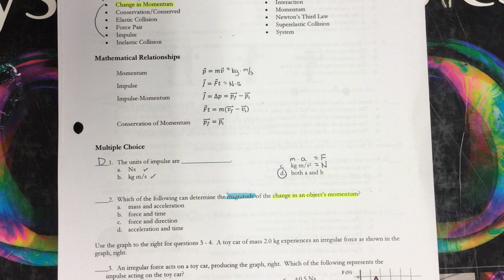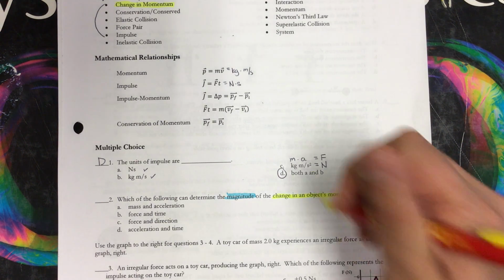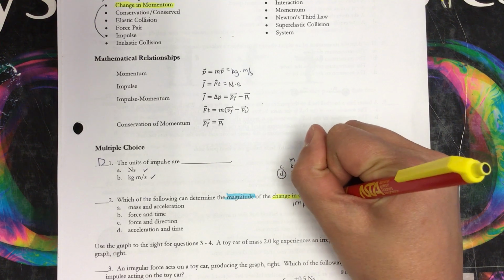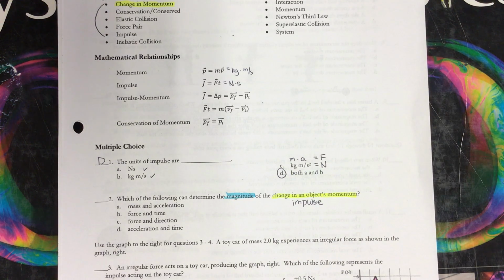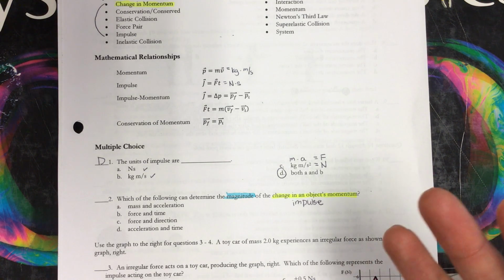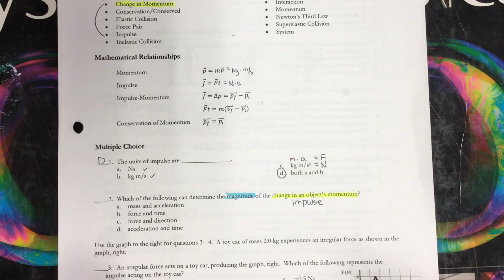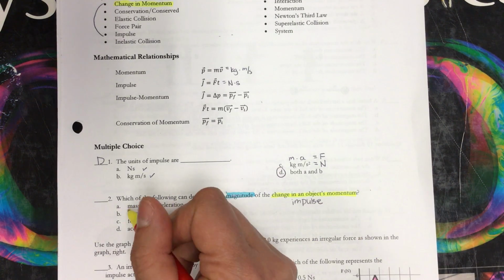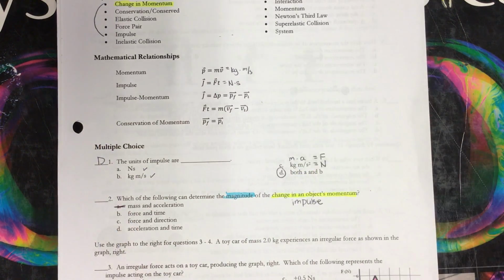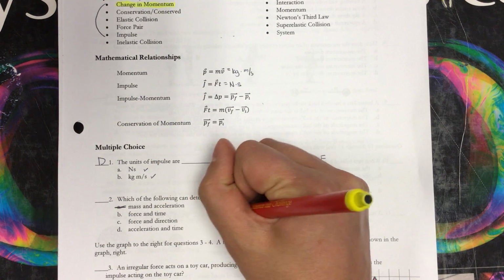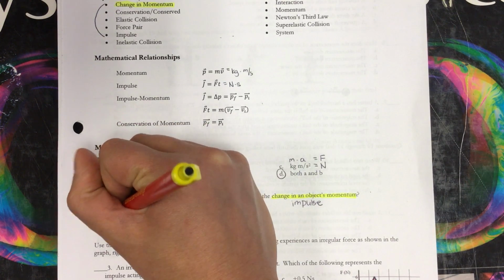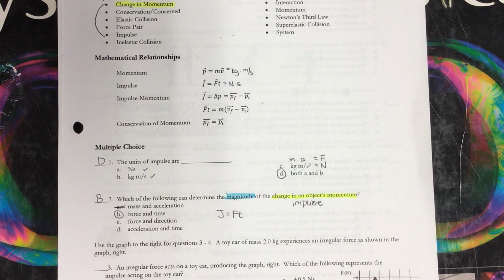Okay? So, question 2. Which of the following can determine the magnitude of the object's change in momentum? That highlighted word means impulse. And I highlighted magnitude as well, because even though magnitude's an older vocab word, people tend to get this one confused. Magnitude means the size of the number, regardless of direction. So, let's process of elimination here. Mass times acceleration is force. That is not impulse. Impulse is force applied for a unit of time. So that's B.